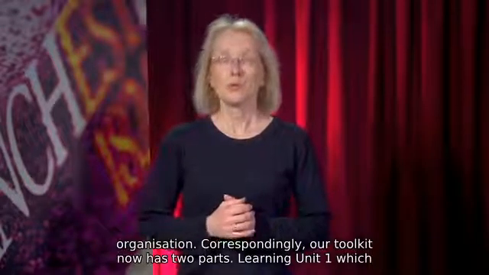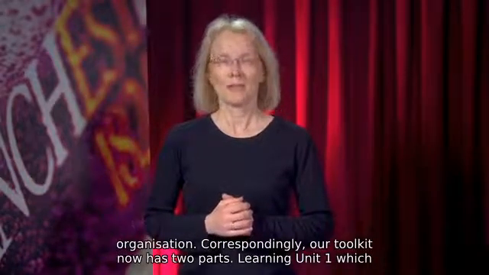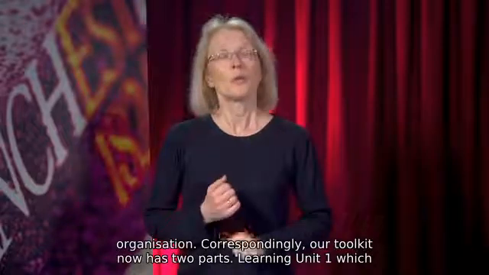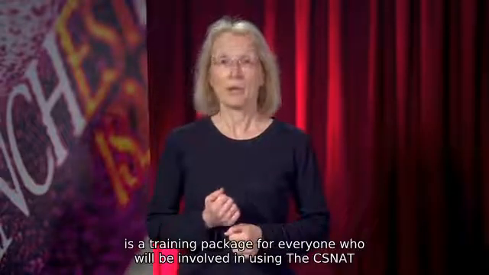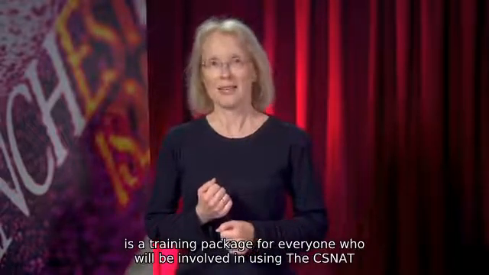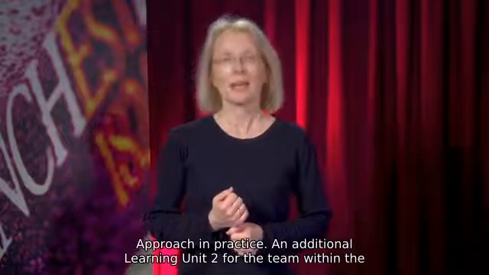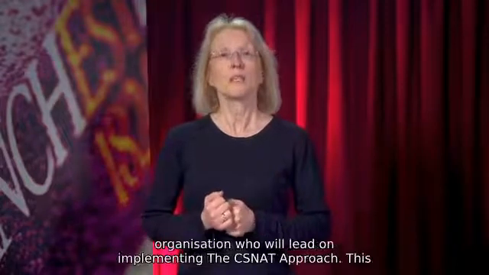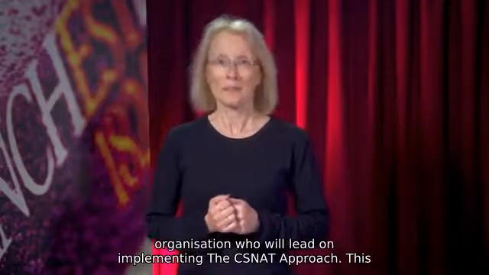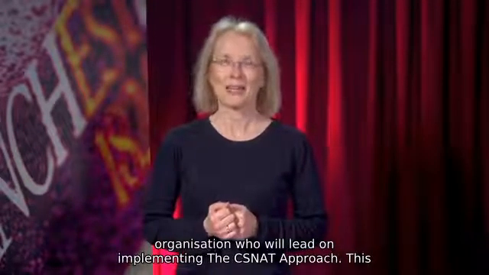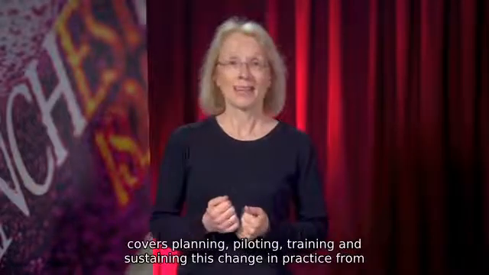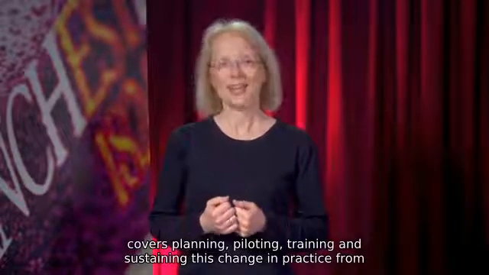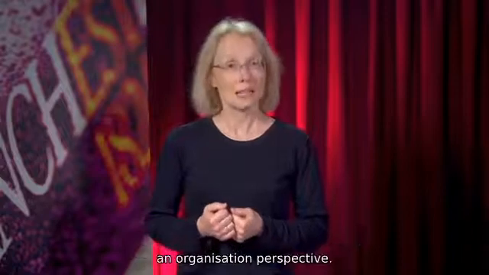Correspondingly, our toolkit now has 2 parts. Learning Unit 1, which is a training package for everyone who will be involved in using the CSNAT approach in practice, and an additional Learning Unit 2 for the team within the organisation who will lead on implementing the CSNAT approach. This covers planning, piloting, training and sustaining this change in practice from an organisation perspective.